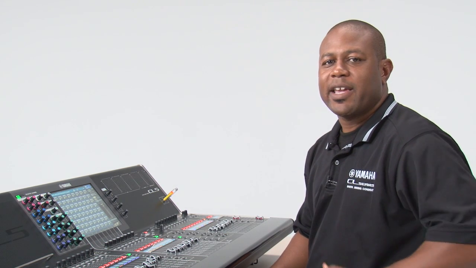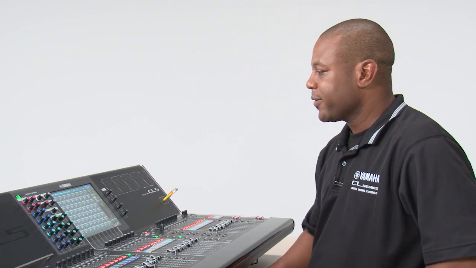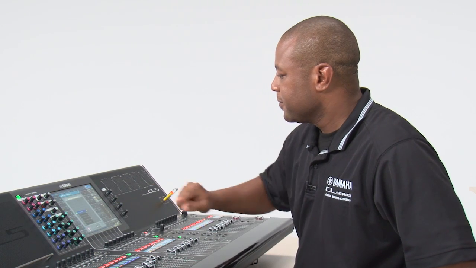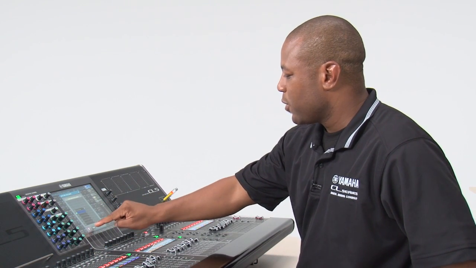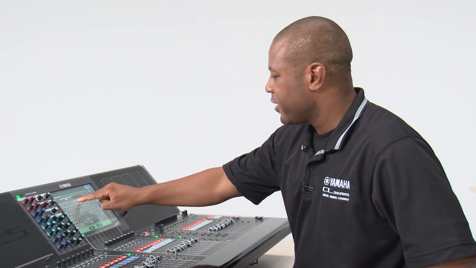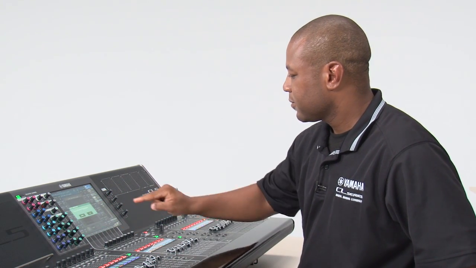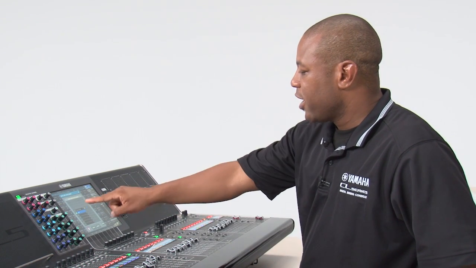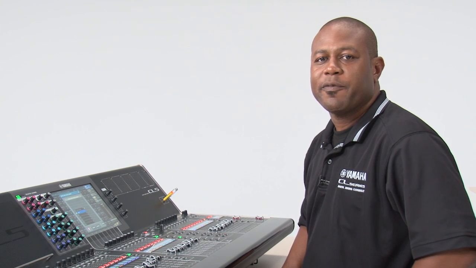Let's store this setting as a library, that way we can access it quickly from the console again later. To store this library, touch on the library icon, select a spot, and then hit Store. I'm going to call this DVS. Now I have a Dante virtual sound card library that I can use whenever I want to do virtual sound check.